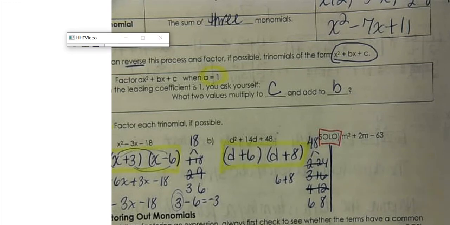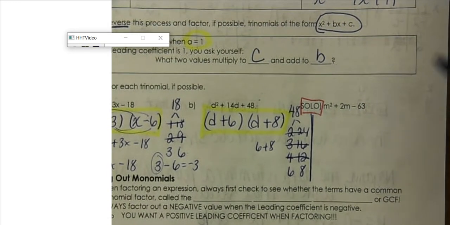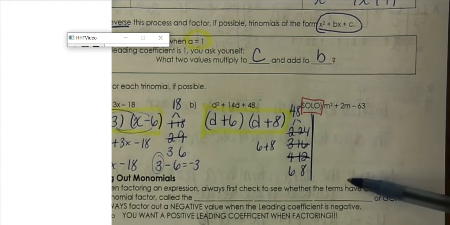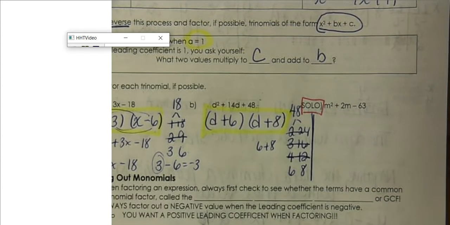Where the last video cut out, we were discussing the fact that you will be responsible for the solo question and having a conversation and comparison with your neighbor the next time that you come into class.